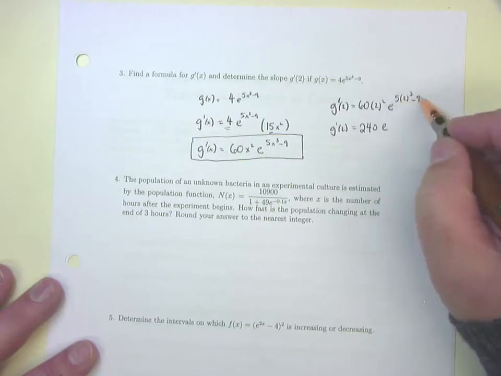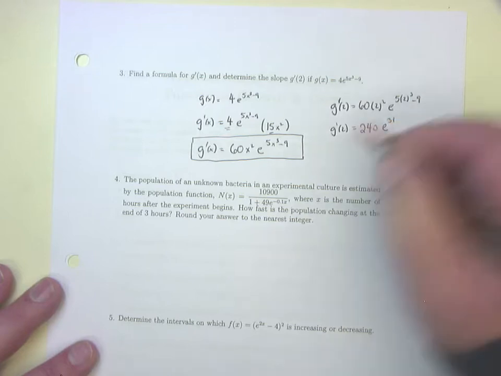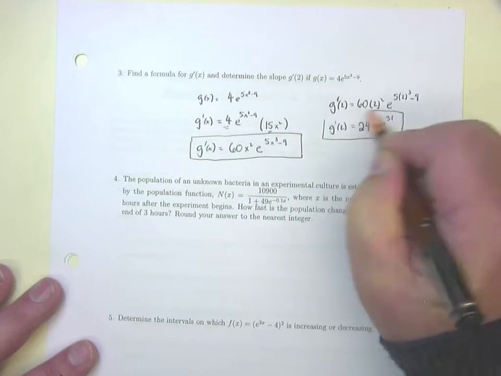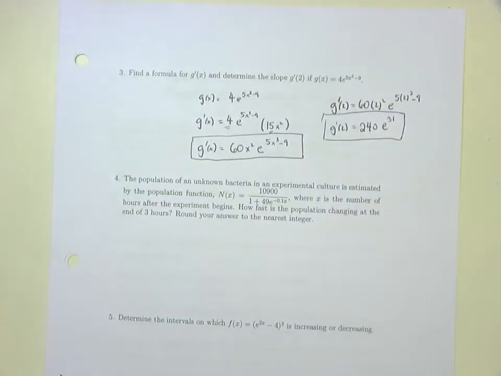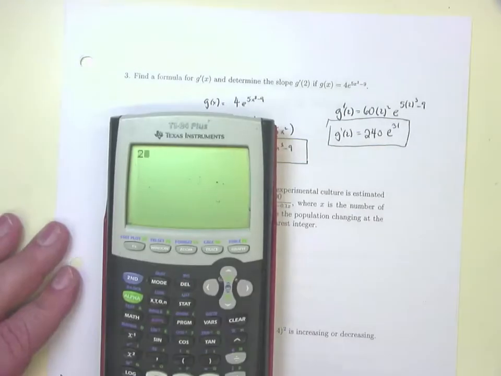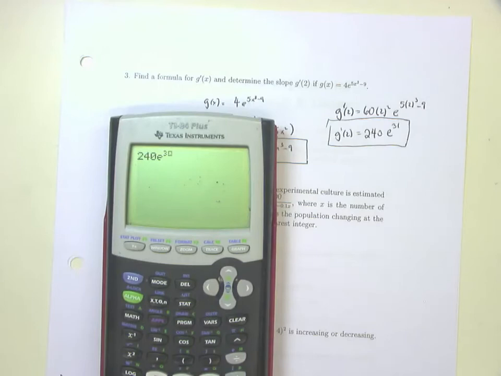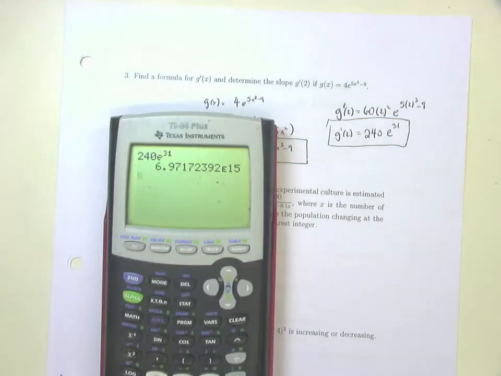And 40 minus 9 is how much? 31. And you leave them like that, because if you stick them in your calculator, e to the 31 is kind of huge, and you're going to go scientific notation. Just to show you guys, the 240e to the 31 is 6.97e15 over there. That's times 10 to the 15th. It is a very large number.